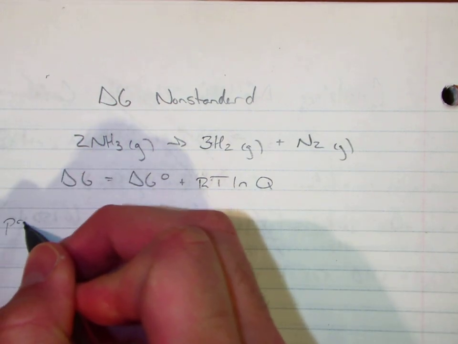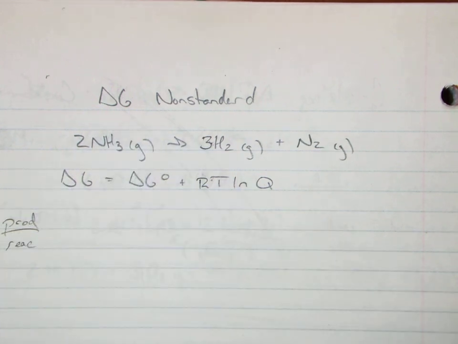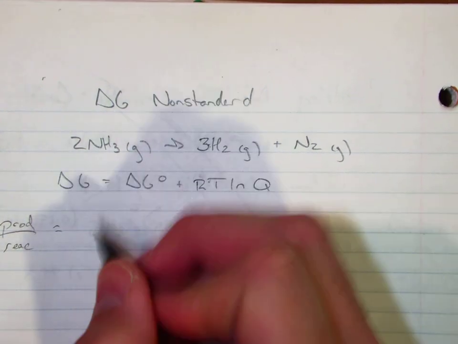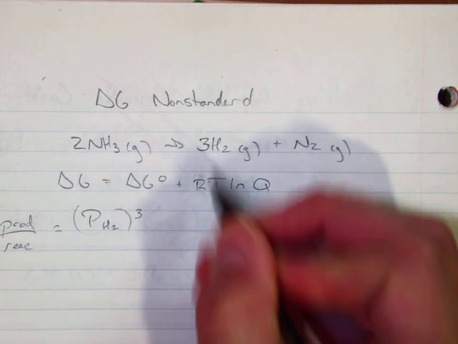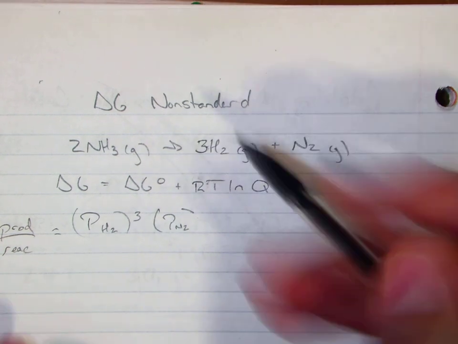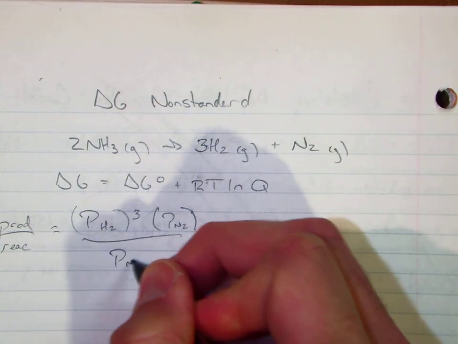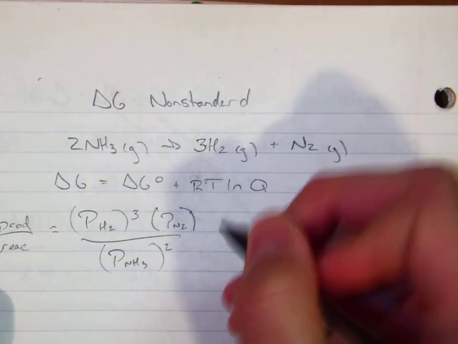Keeping in mind Q, just like K, is products over reactants. We're going to be using partial pressures in this problem. So my Q value is equal to my pressure of hydrogen cubed, because it has a coefficient of 3, times my pressure of nitrogen, over my pressure of ammonia squared, because it has a coefficient of 2.